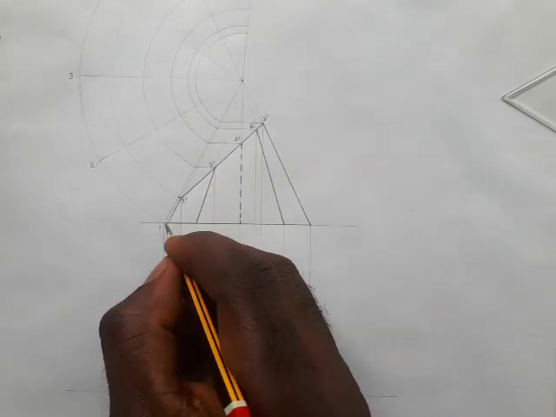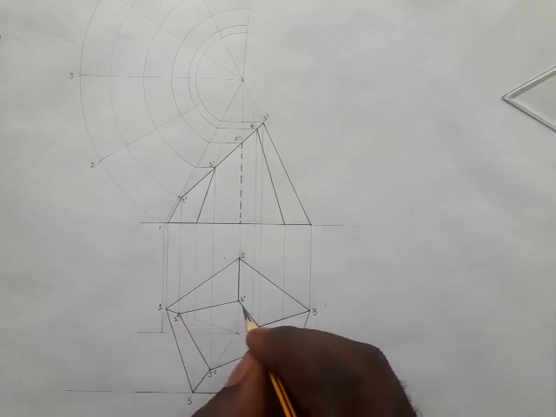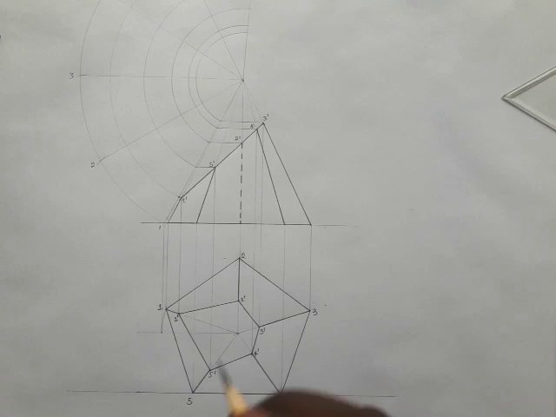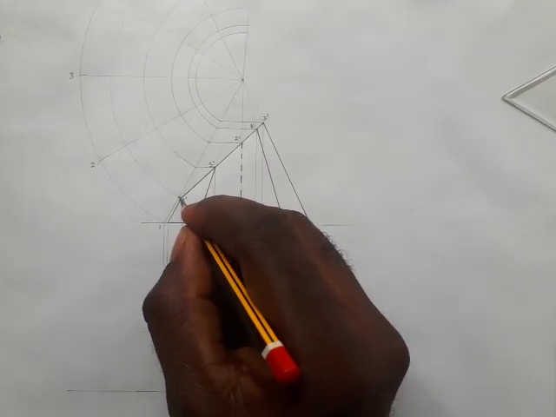So remember, 1 is against 1. 1 prime is against 1. 2 prime against 2. 3 prime against 3. 4 prime against 4. 5 prime against 5. So 1 prime against 1. So this is it. That's why we had this dot here.